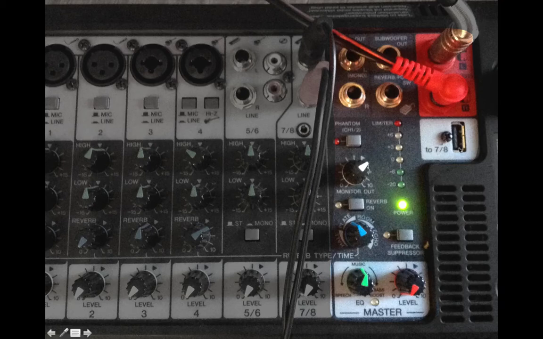Also here we have a USB input. That lead can go from here all the way through to your iPad or your iPhone or any other device that has a USB connection. You could therefore play backing tracks through that. For example, the volume for level 8, i.e. your USB, is down here and you would adjust that accordingly.